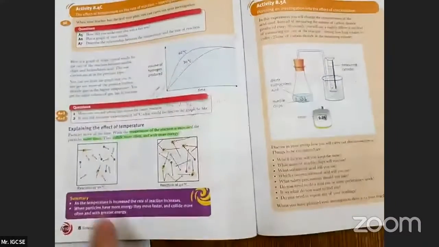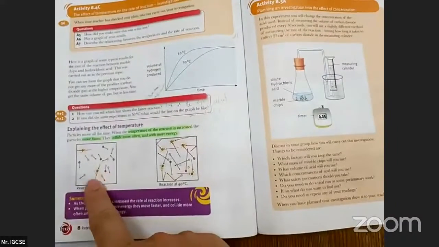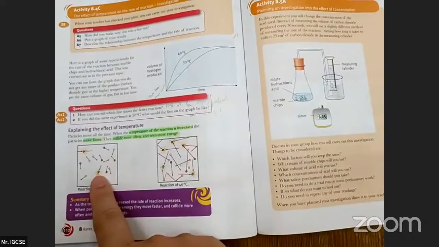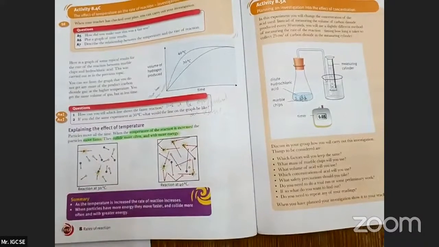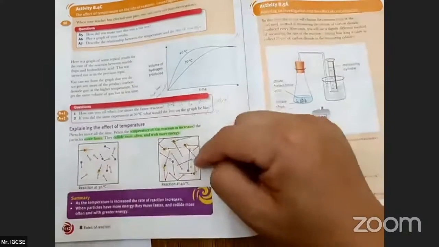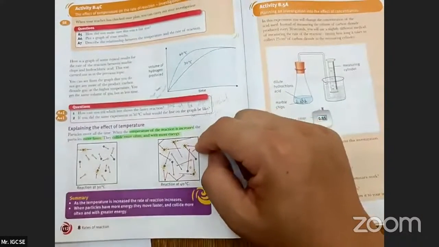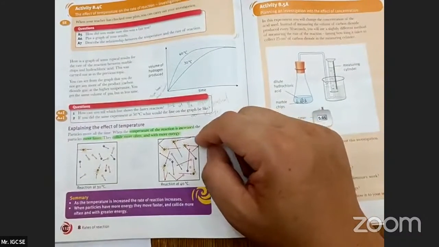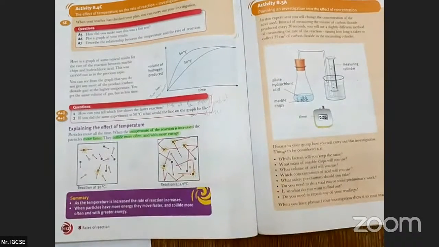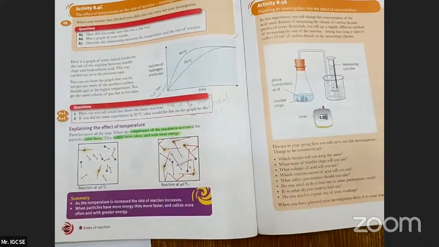If you have less energy, they move slower, so the successful collisions are also fewer. When they move faster, the frequency at which they can collide with each other is higher, and then with higher energy the successful collisions will also be more.